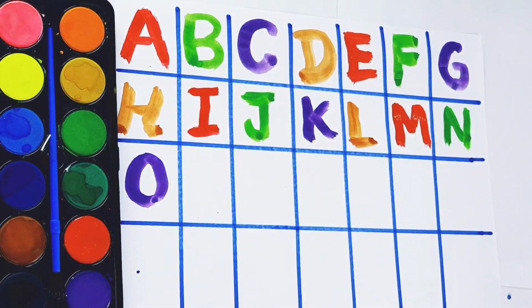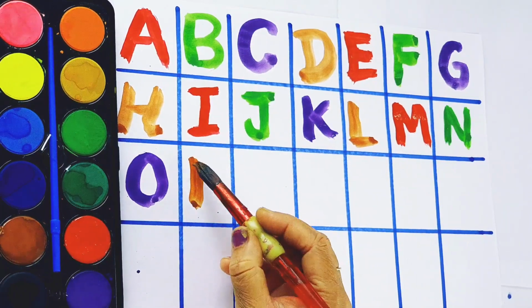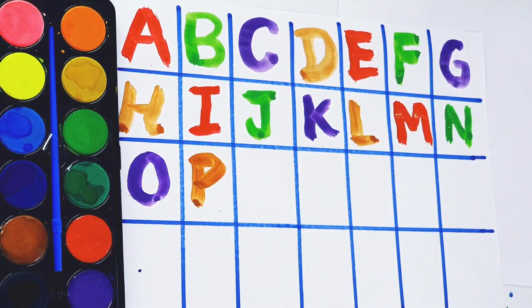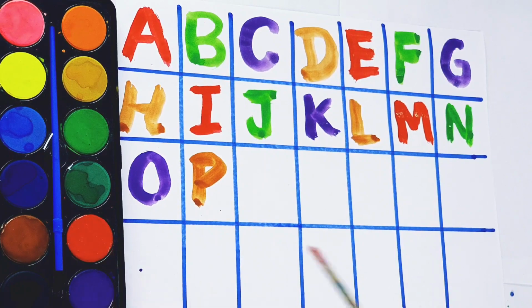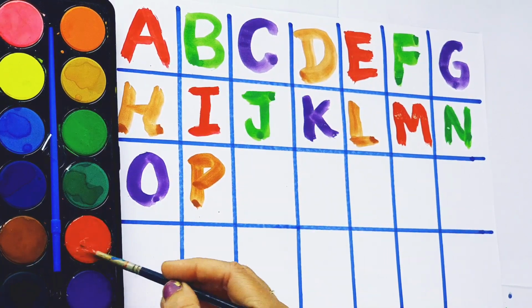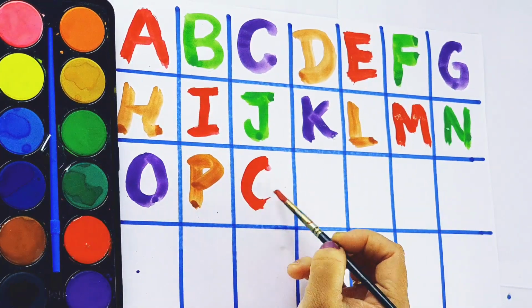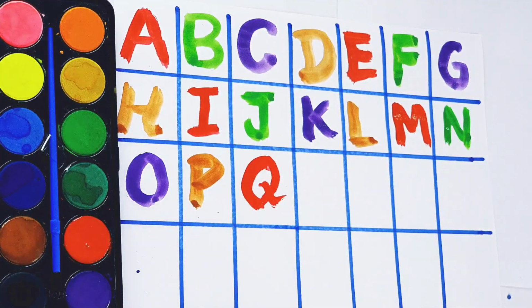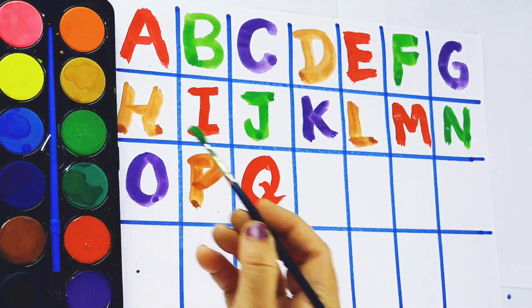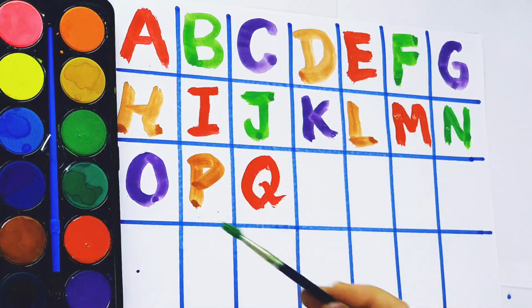O for owl, O for owl. P for piano, P for piano. Q for queen, Q for queen.